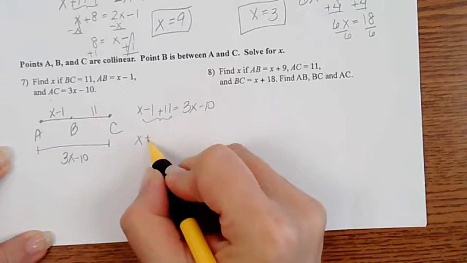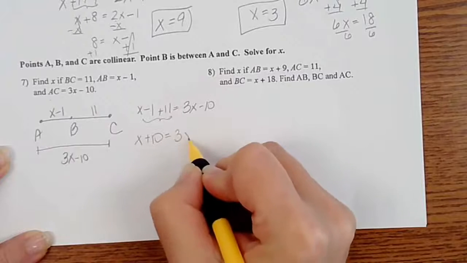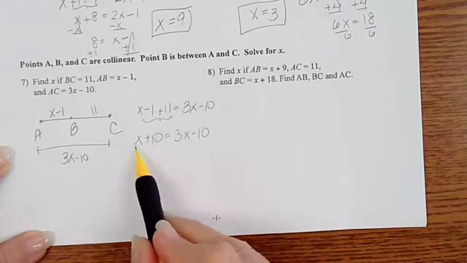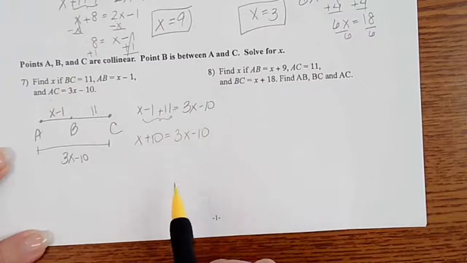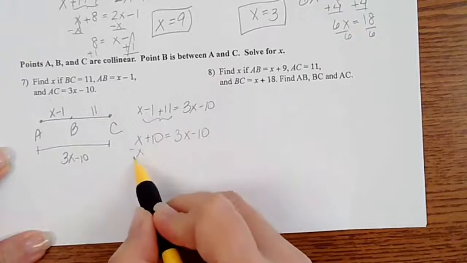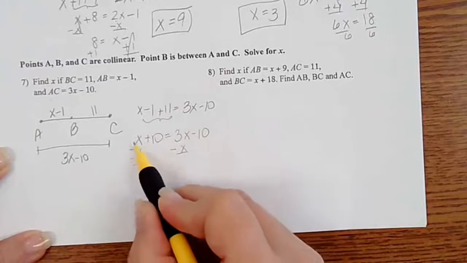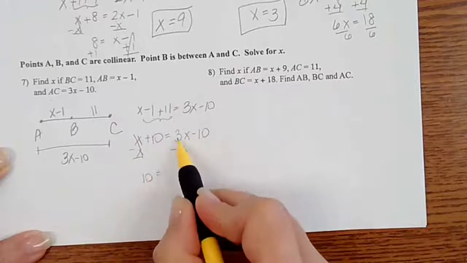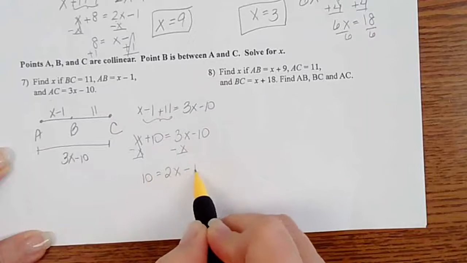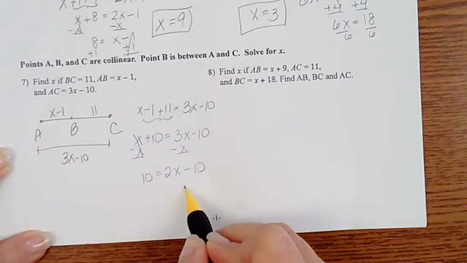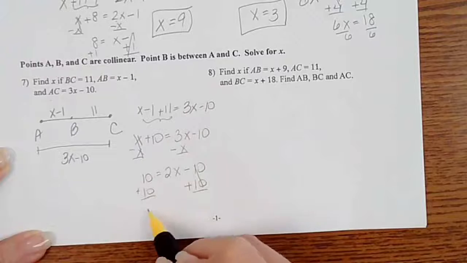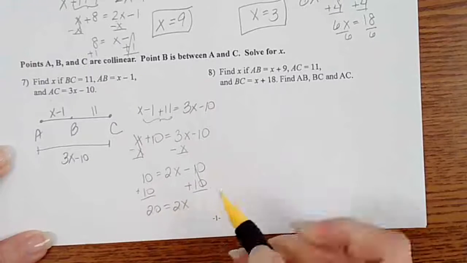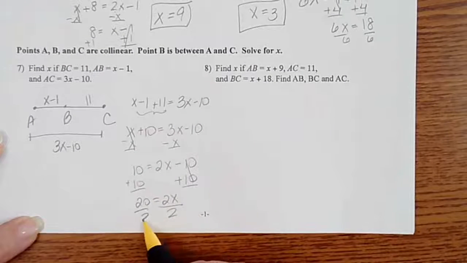I'm going to bring my x's to the side where the coefficient is larger. It's just easier for me to have a positive x. That's going to give me 2x. So that means my numbers have to go to the left. And that's going to give me 20 is equal to 2x. Divide by 2. X is equal to 10.